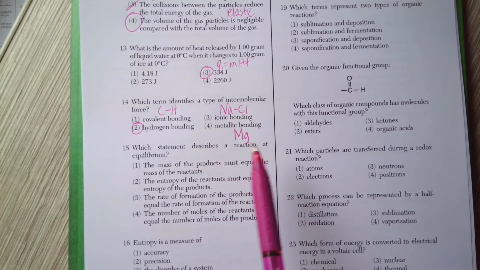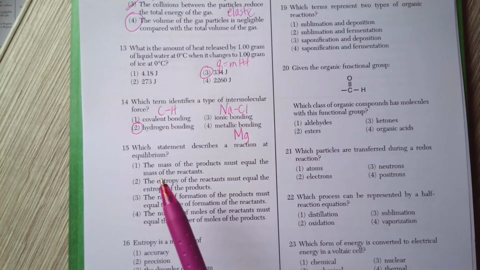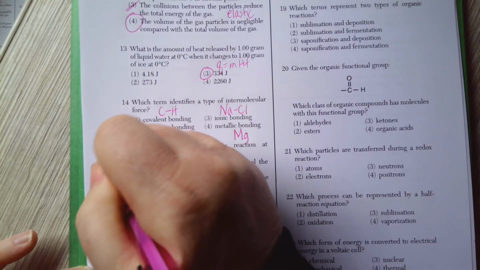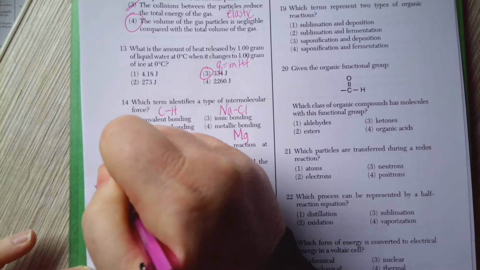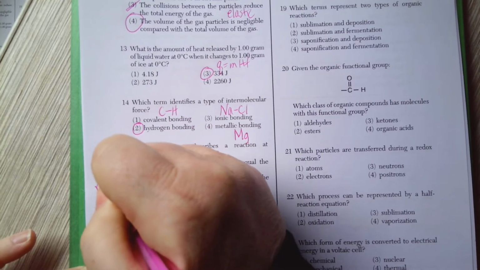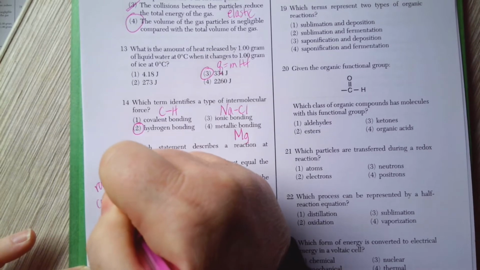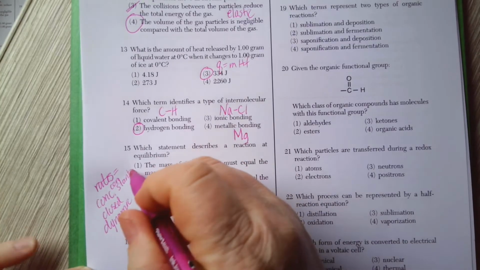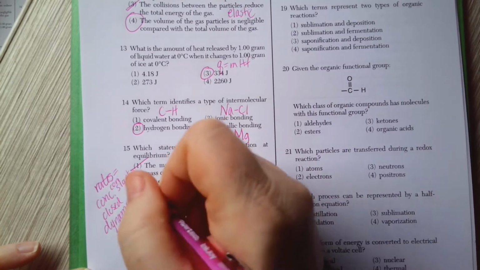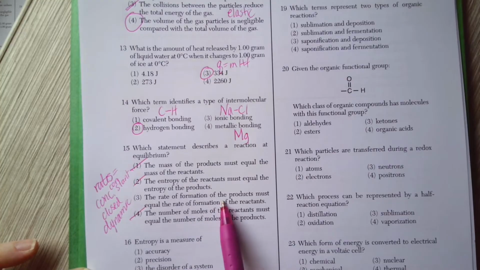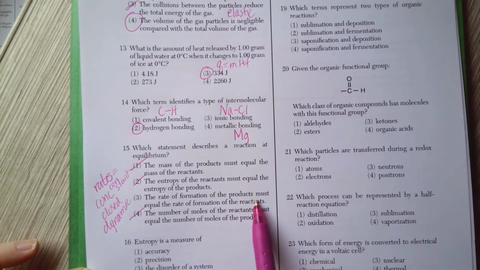Which statement describes a reaction at equilibrium? Okay. Equilibrium has two things. It says, as key things, rates are equal, concentration, remember, constant. We have a closed system. It's dynamic, right? So does equilibrium say anything about mass? No. Does equilibrium say anything about entropy? No. Does equilibrium say anything about moles? No. Does equilibrium say the rate of formation of the products must equal the rate of formation of the reactants?